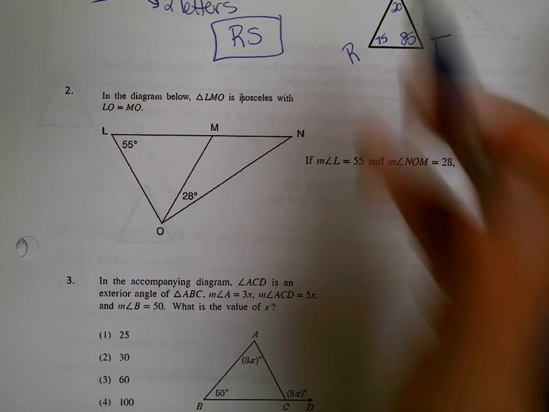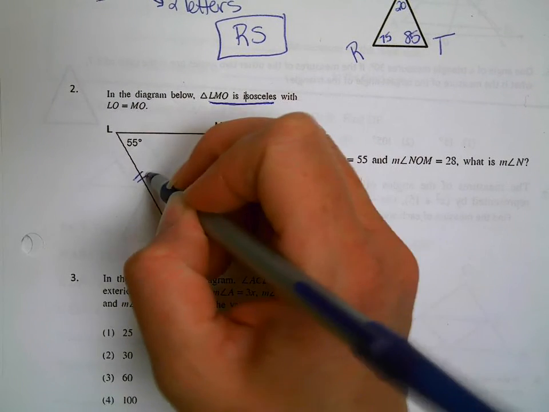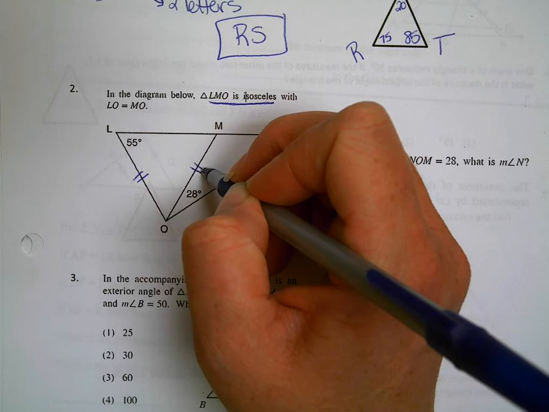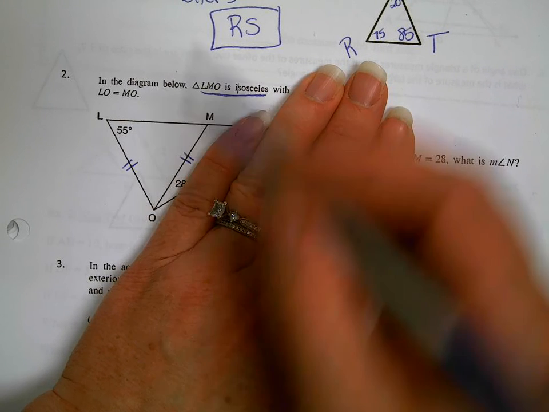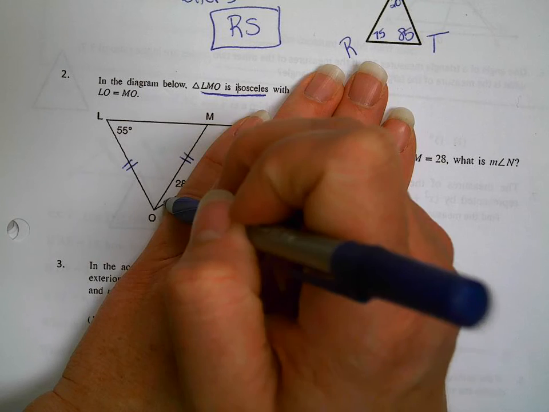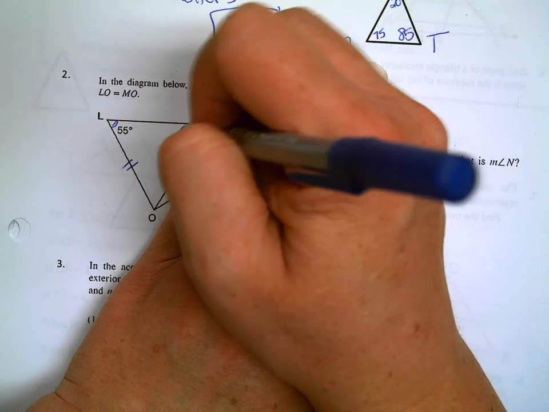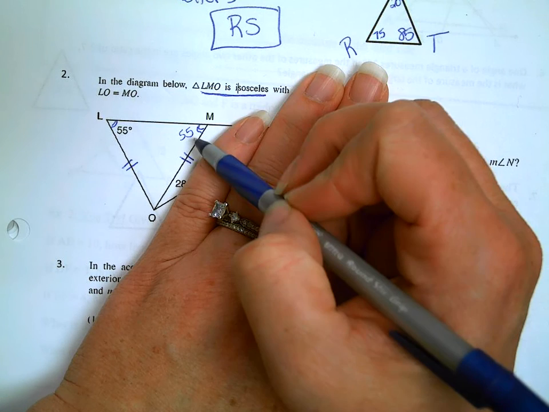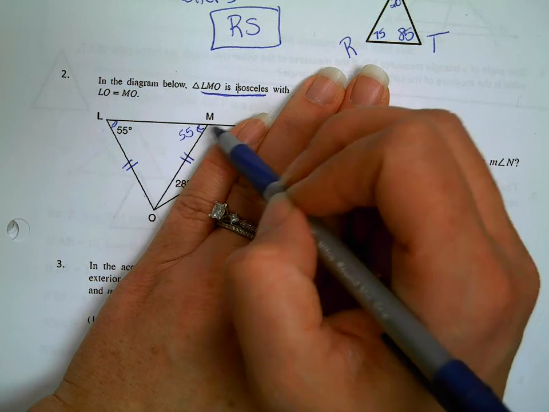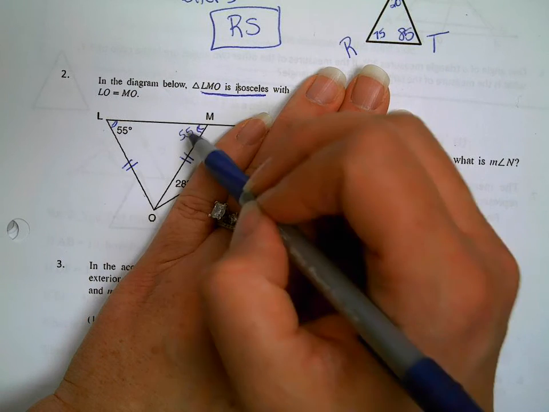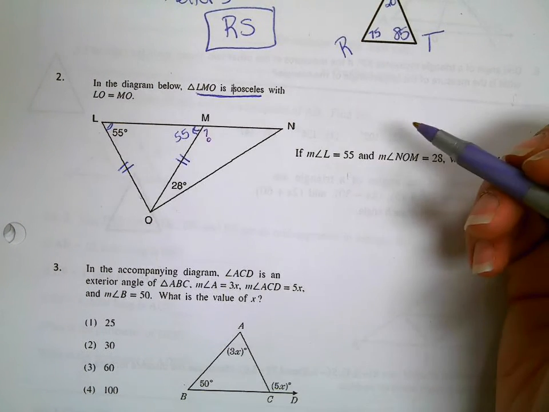Something with number 2, here they tell you you have an isosceles triangle where LO and MO are equal. So that isosceles triangle is really kind of upside down here, okay? These sides, LO and MO, are equal. Therefore, the base angles are equal. So I'm going to tell you that this angle is 55 here. So based on it being isosceles with these two sides equal, these two angles are equal. From there, you can use supplements to find the next angle at M.